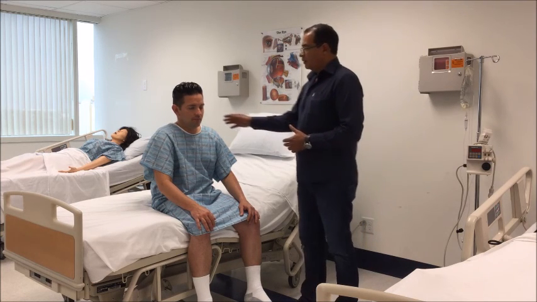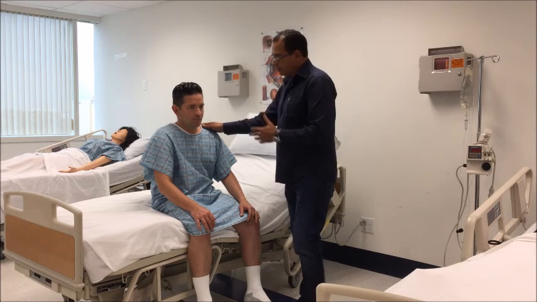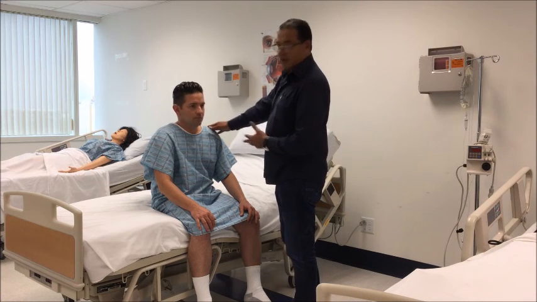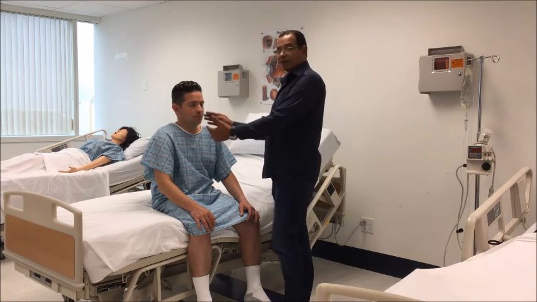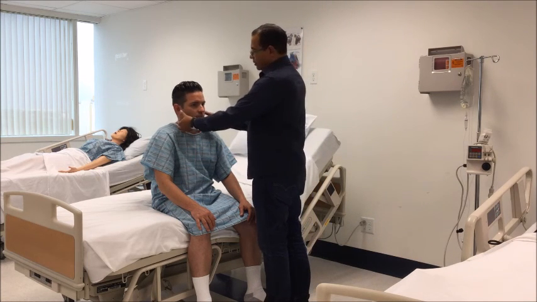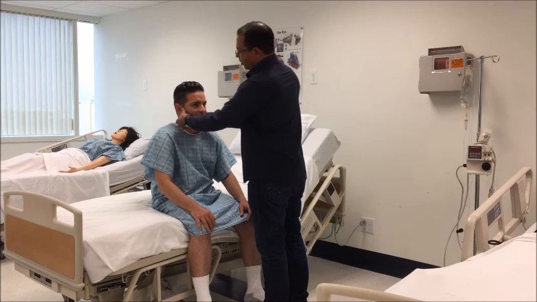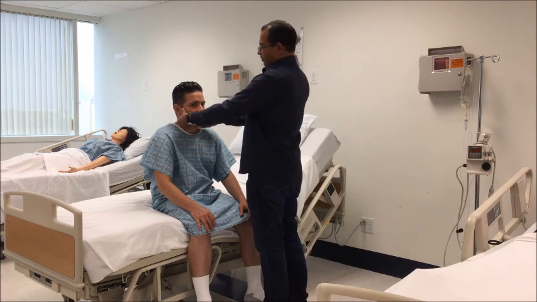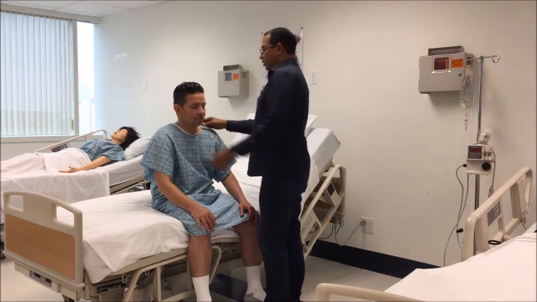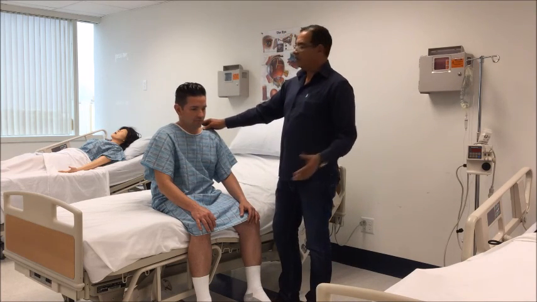Starting with the appearance of the face, it's easy the first time to explore the temporomandibular joint. We need to explore by inspection, palpation, and then movement. Okay, so we can continue.